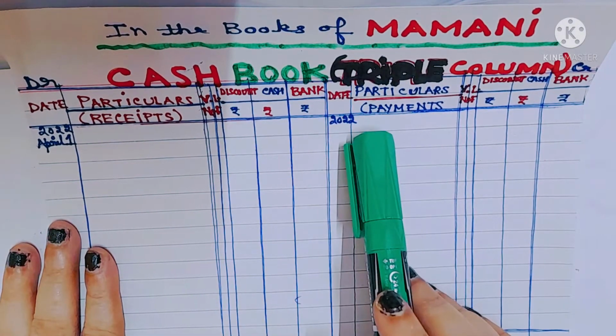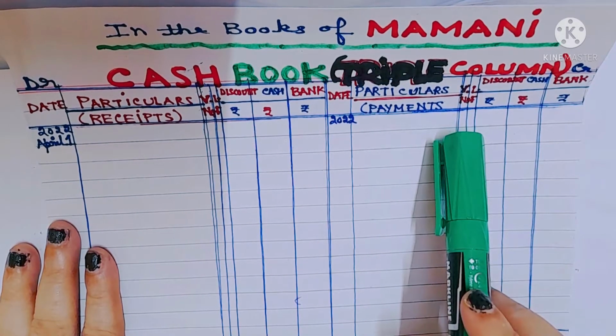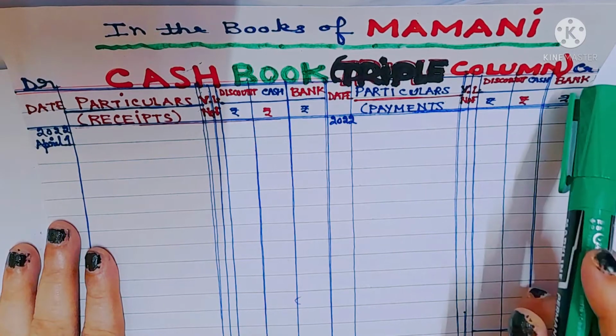And if the bank column shows a credit balance, we'll write by balance BD, and the amount should be in the bank column on the credit side.